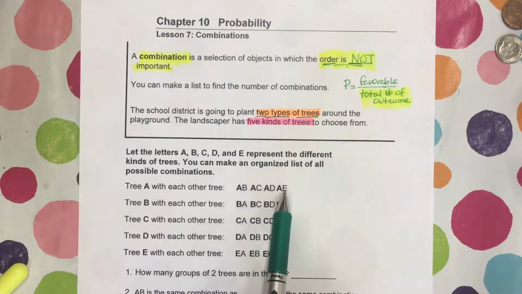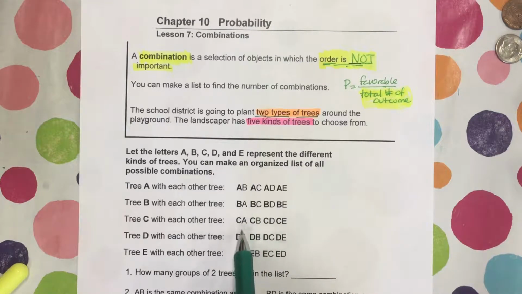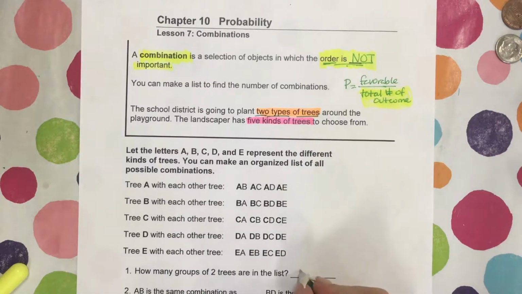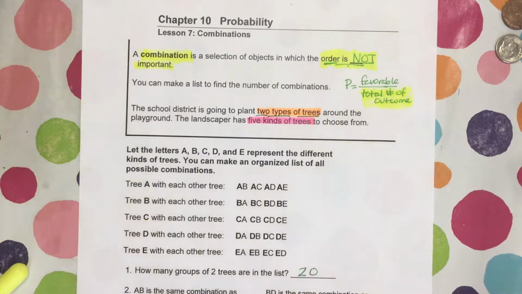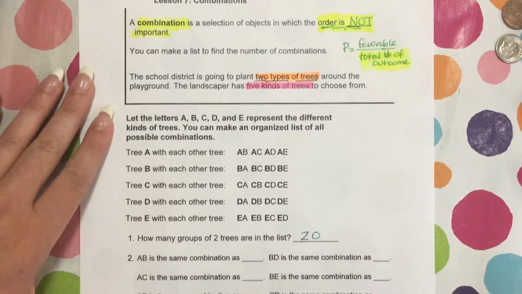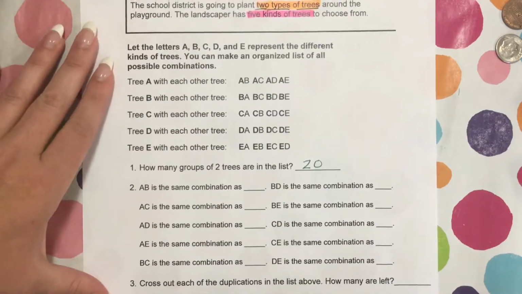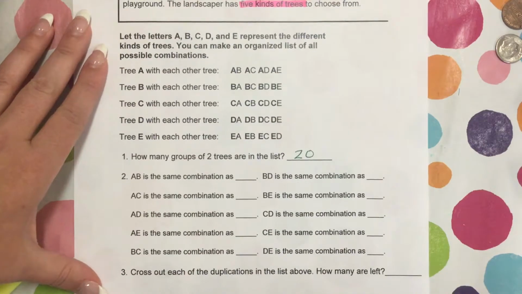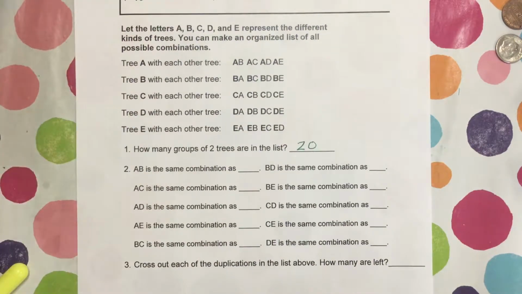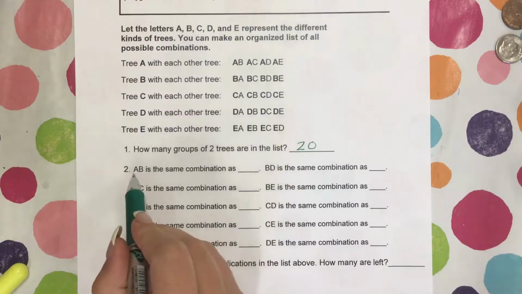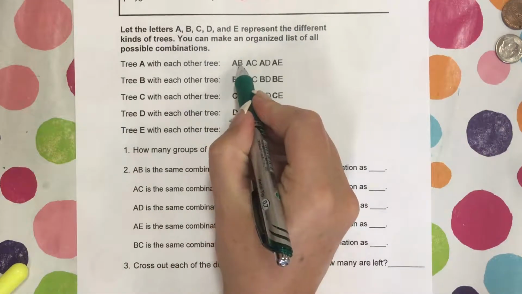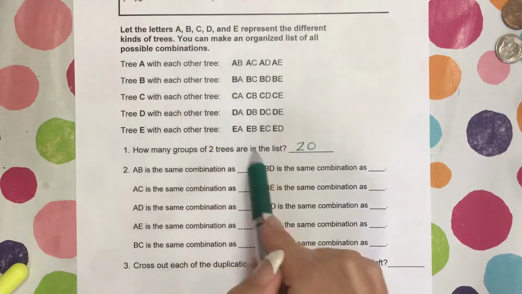There's 1, 2, 3, 4 in each row. 1, 2, 3, 4, 5. 4 times 5 is 20. Okay, so there's 20 in the list. But something that is a little interesting about this problem is that, if we're looking at AB right here, what is the same combination as AB?